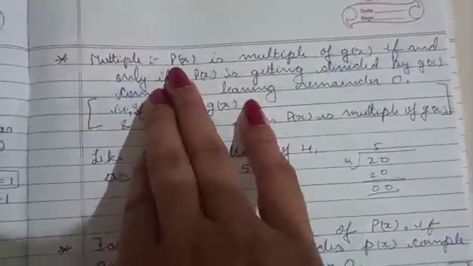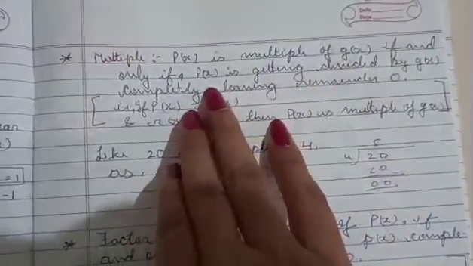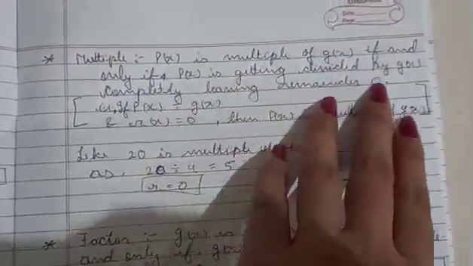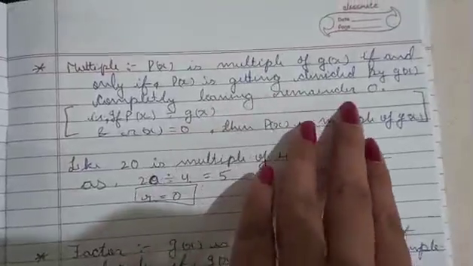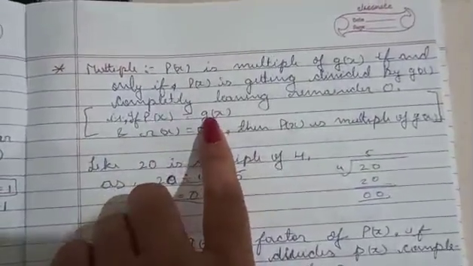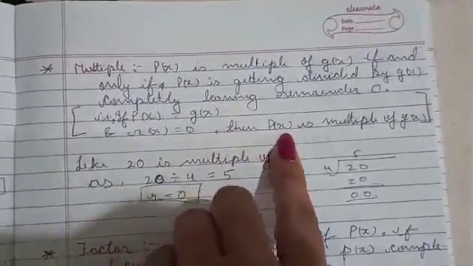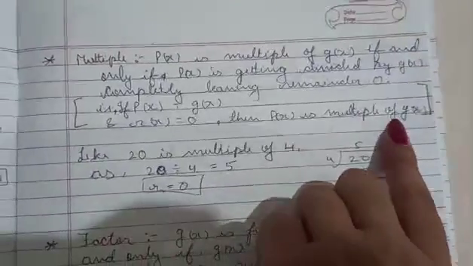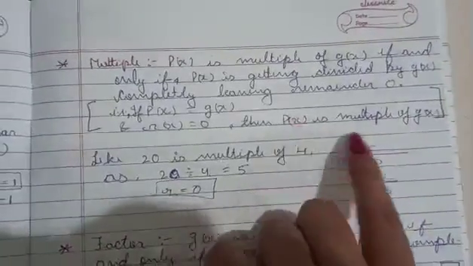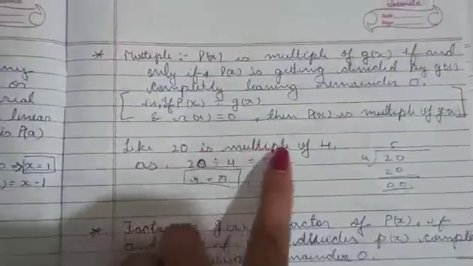p(x), the dividend polynomial, is a multiple of the divisor polynomial g(x) if and only if p(x) gets divided by g(x) completely, leaving the remainder 0. When you divide the dividend polynomial by the divisor polynomial and the remainder comes out to be 0, then p(x) is called a multiple of g(x). Like 20 is a multiple of 4. Why?